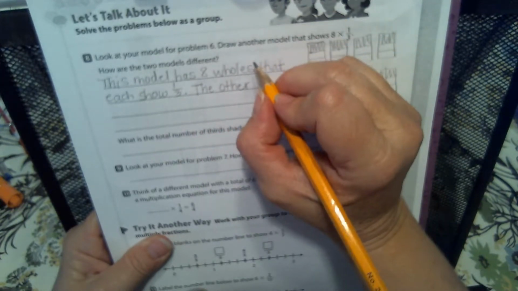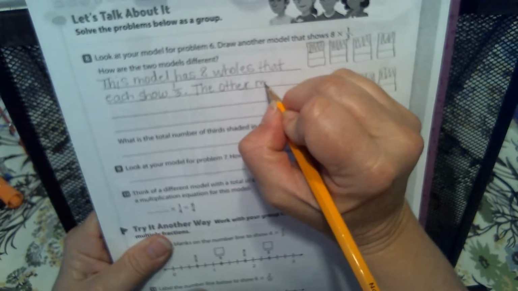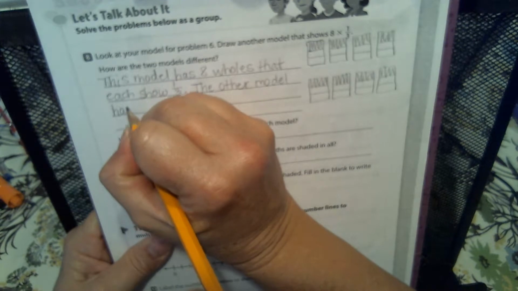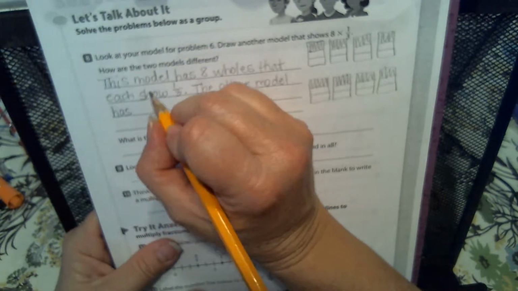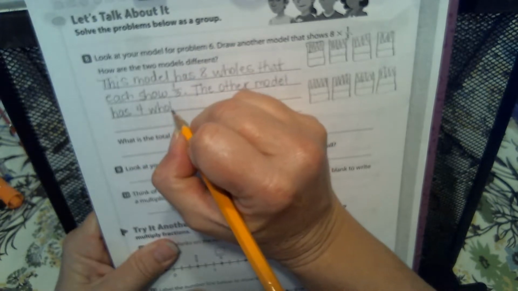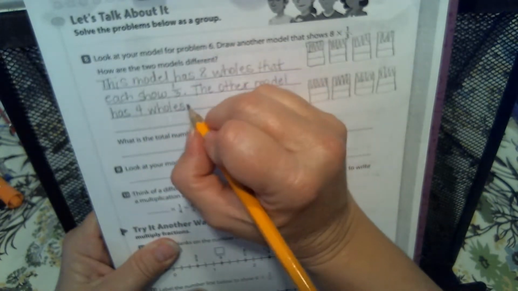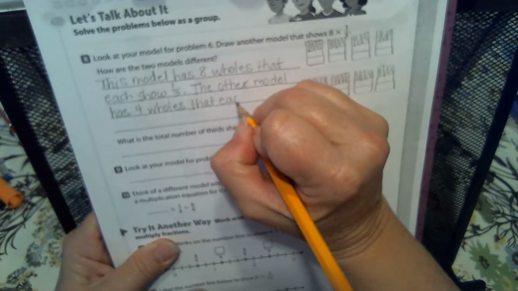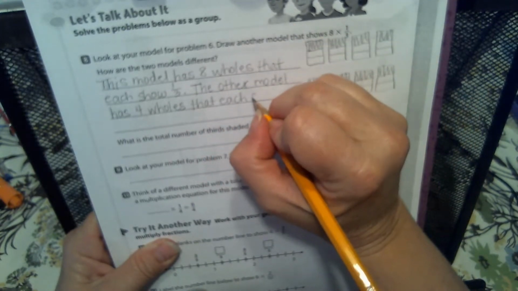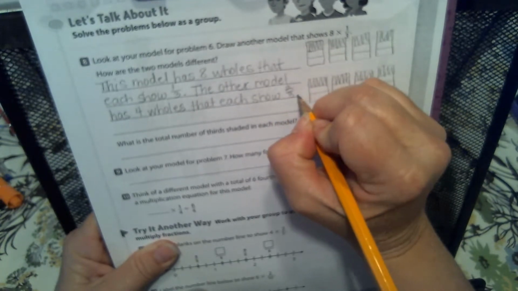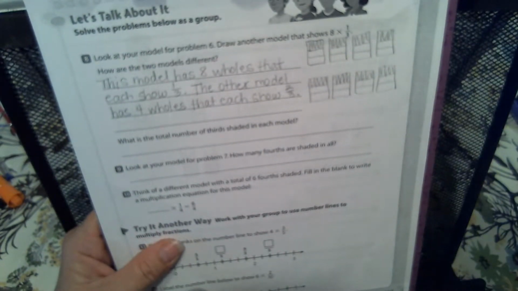And the other model has how many holes? The one that I drew has 4 holes. That each show, how many were in each hole? 2/3. Make sure you put your period at the end.